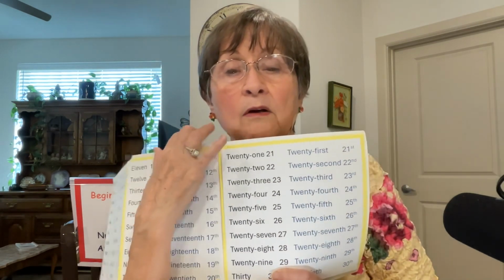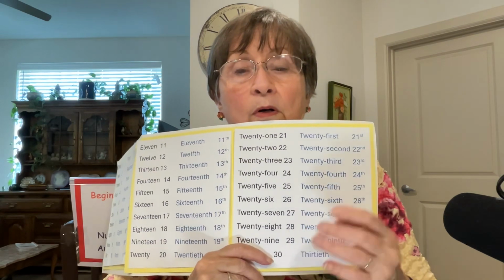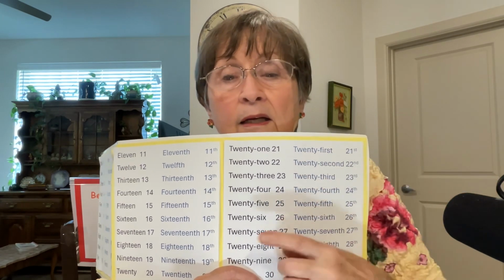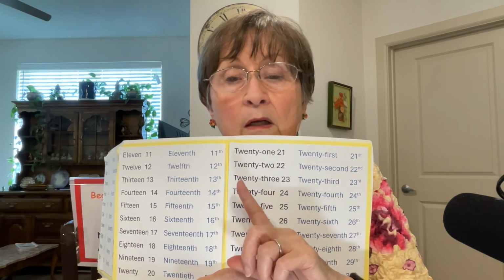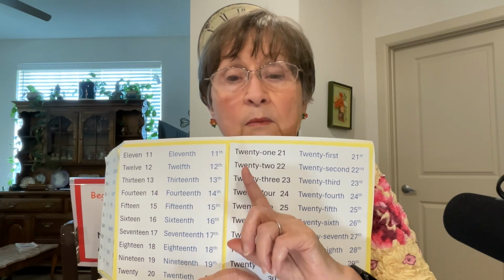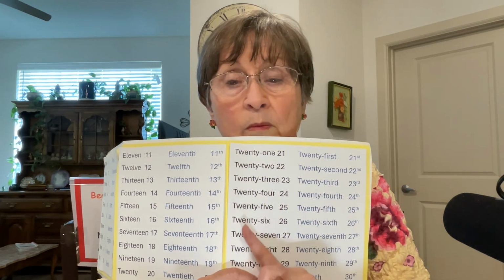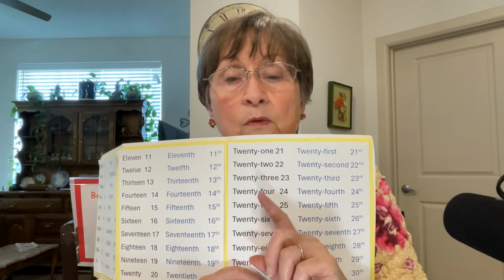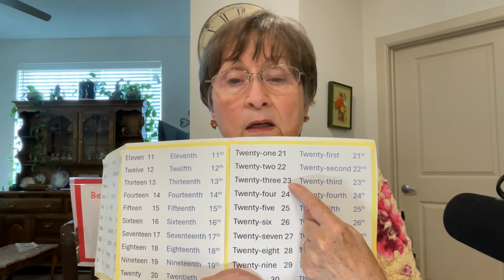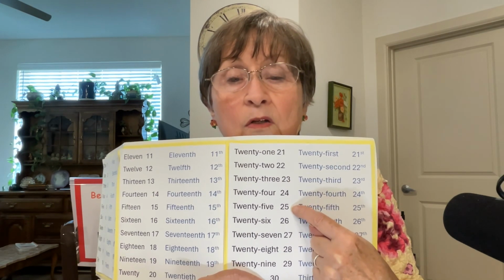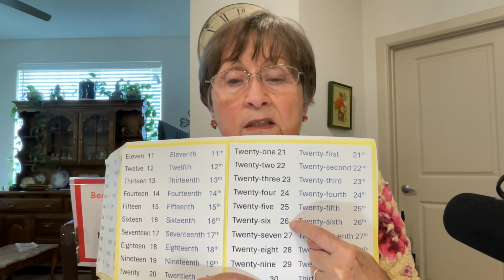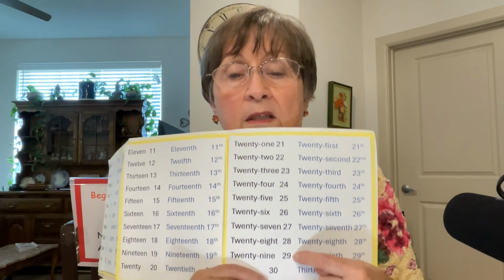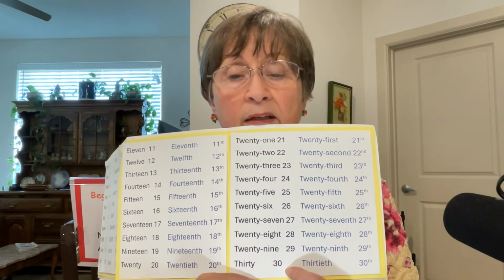And then we get over here, this pattern will fit any number: 20, 30, 40, 50, 60, 70, 80, 90, 21, 22. If I were doing 30, it'd be 31, 32. It doesn't matter which number we put here. So let me start again. 21, 22, 23, 24, 25, 26, 27, 28, 29, 30.